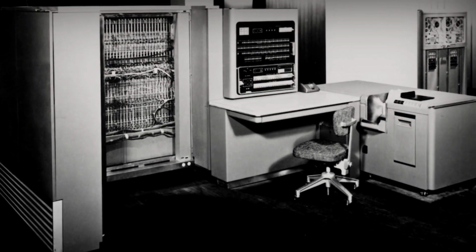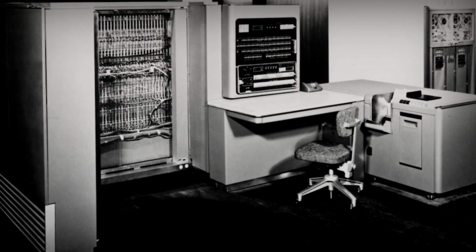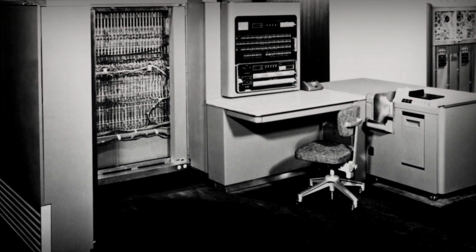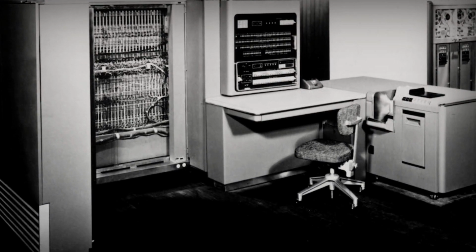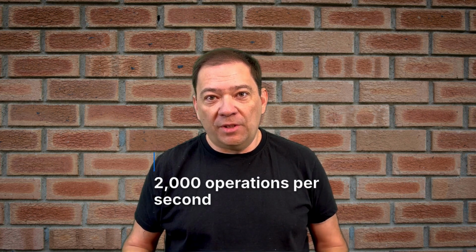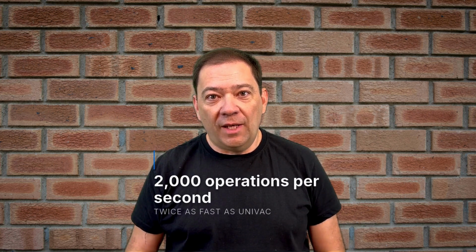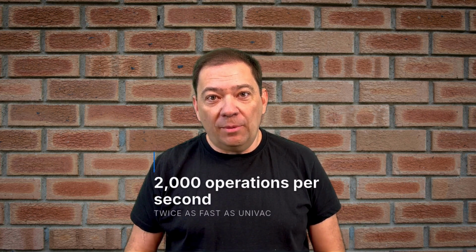By the 1950s, computers like the IBM 701 used transistors. It was still big, like a few refrigerators side by side. But it could do 2,000 operations per second, twice as fast as UNIVAC. And it was more reliable.